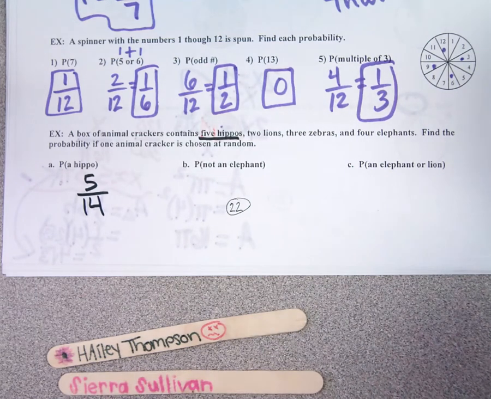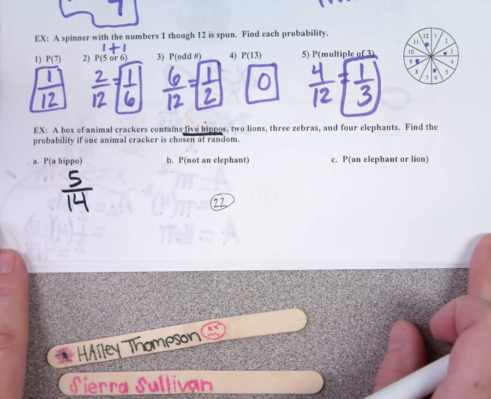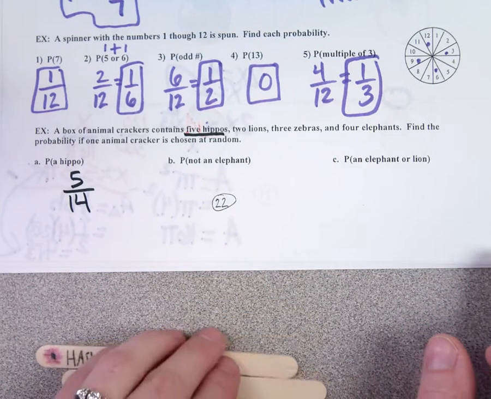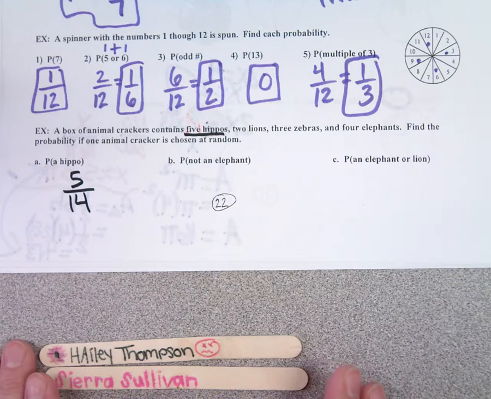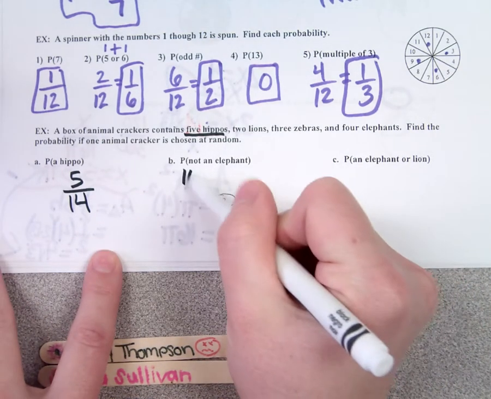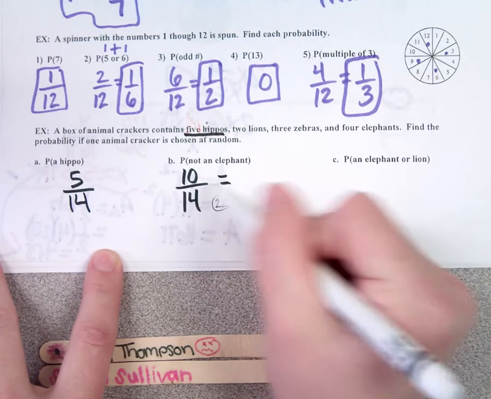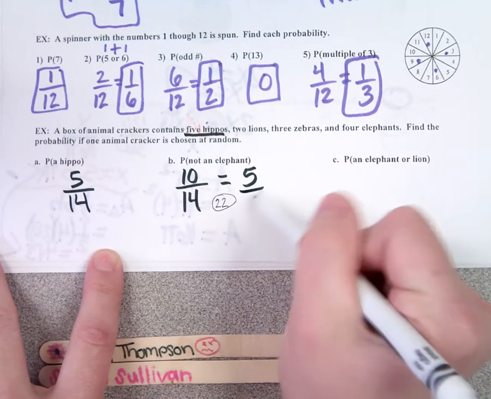Okay, Sierra, what'd you get for B? 5 over 7. What did you start with before you... 10 over 14. So you have 10 animals that are not an elephant out of the 14 total, and then if you reduce that fraction, you do get 5 out of 7.